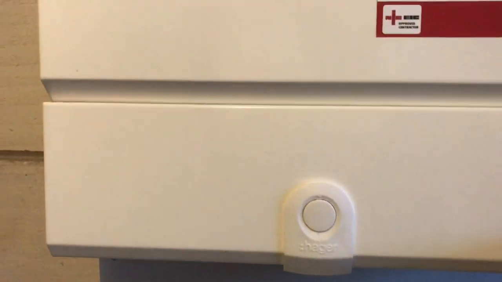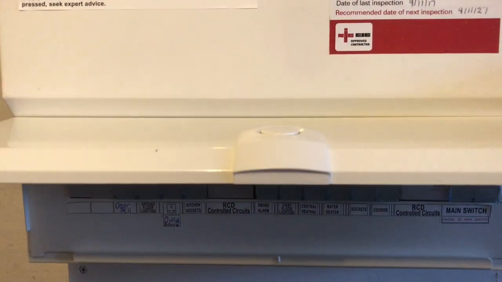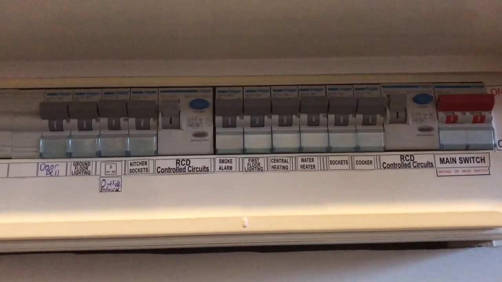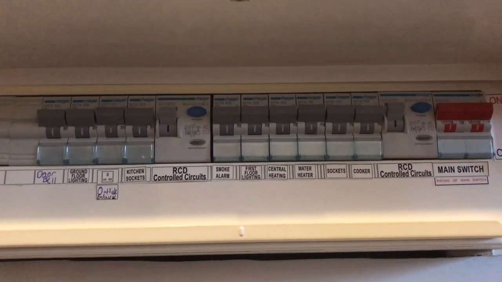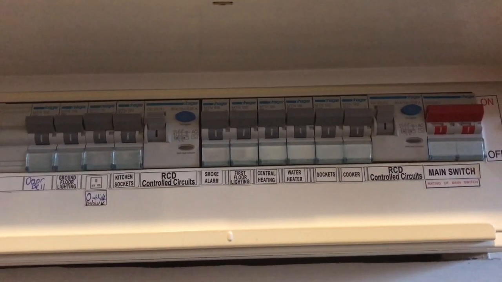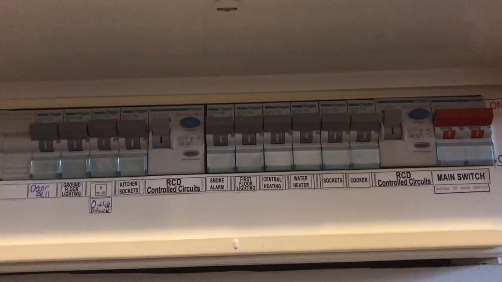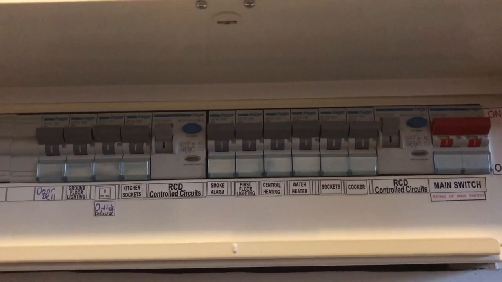Okay, moving into the consumer unit itself, if we lift the lid, hopefully we can see here. So we've got our main switch on the right hand side, the red one. If we turn that off, that is going to isolate the entire unit.